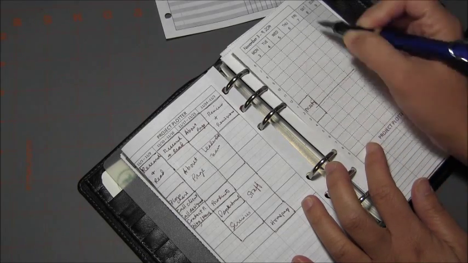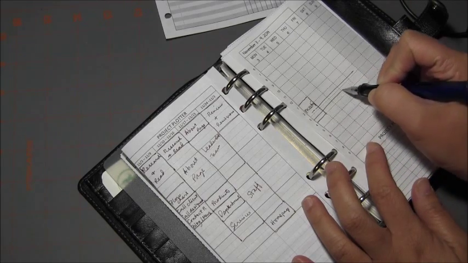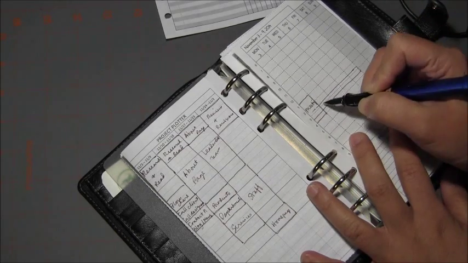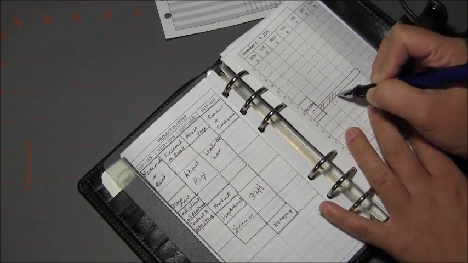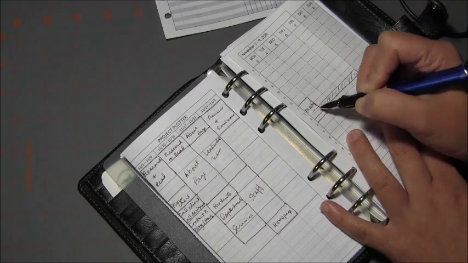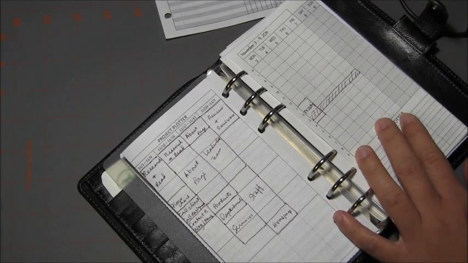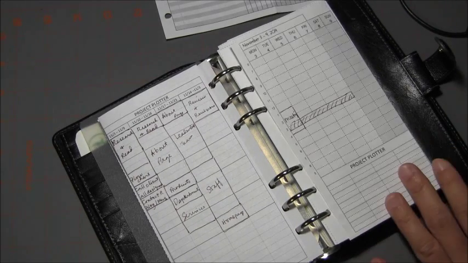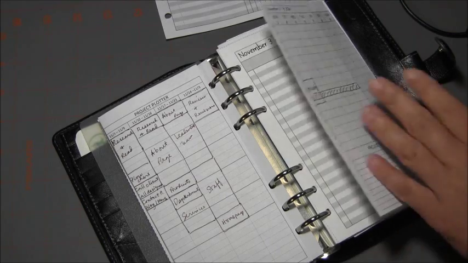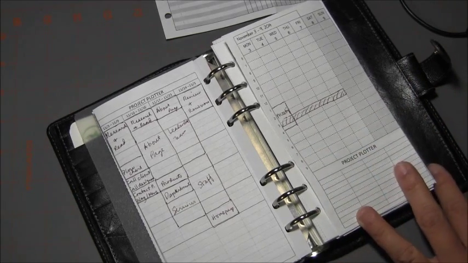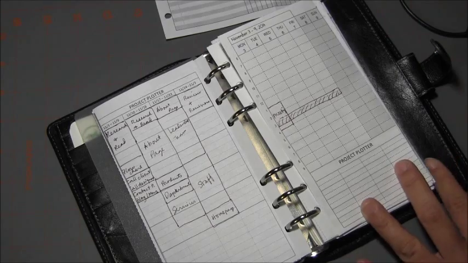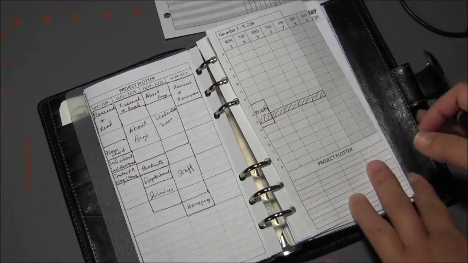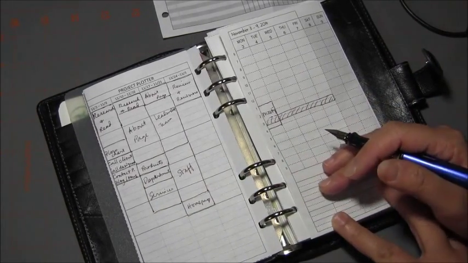So it's Monday to Friday. So I always like to indicate travel time, because I won't be able to do anything during those times anyway, so I block them out.